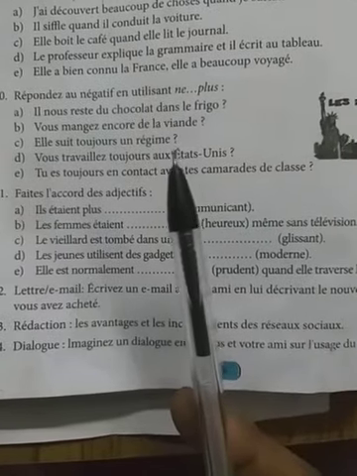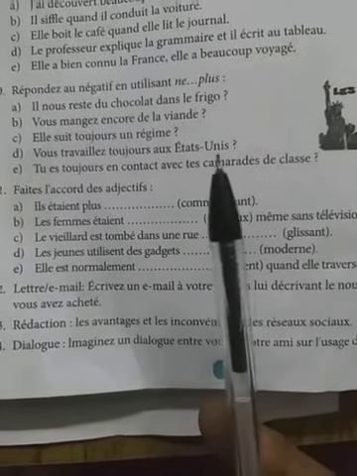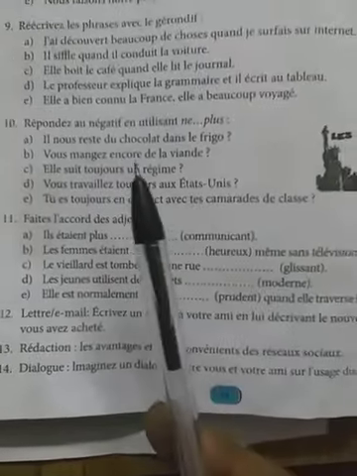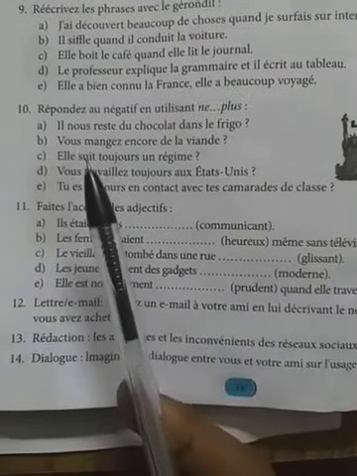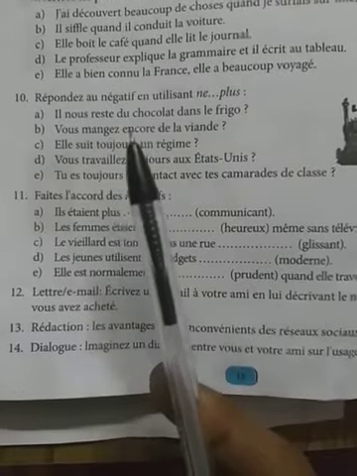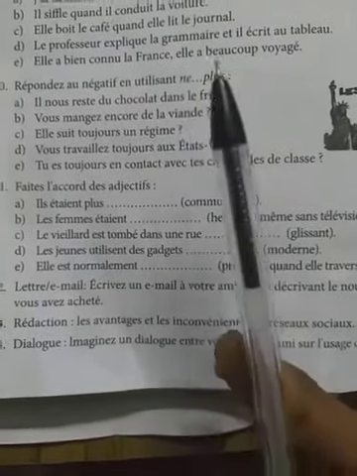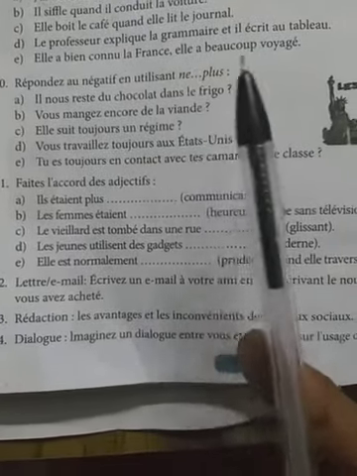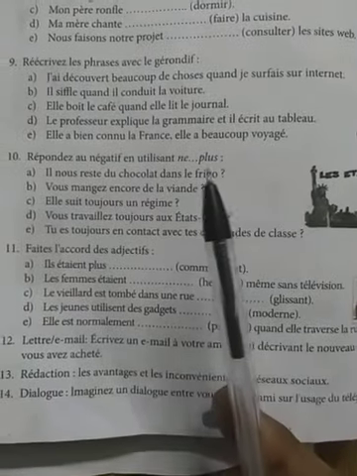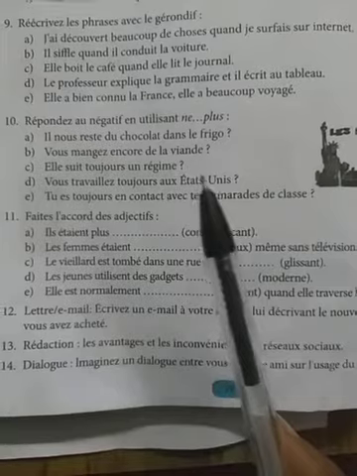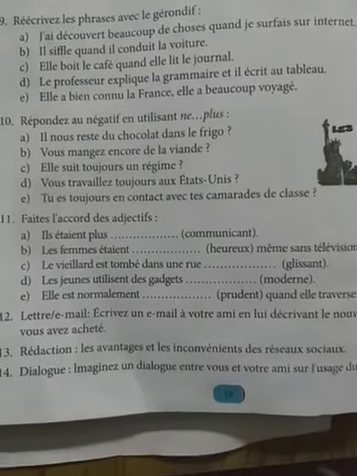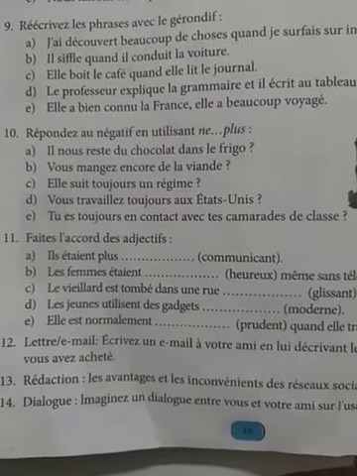We already saw the negative form ne pas, do not. Here ne plus, no more. The questions are asked. You have to answer these questions in negative form by using these negative elements. I have already shown how to use the ne plus negative in the grammar part.